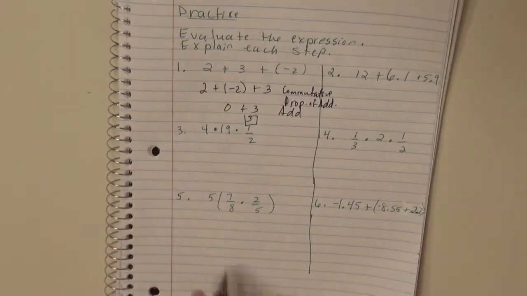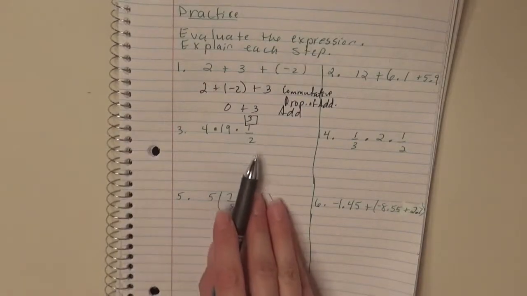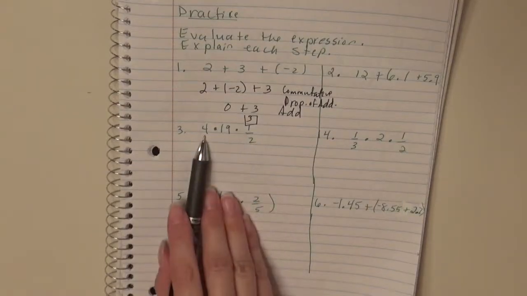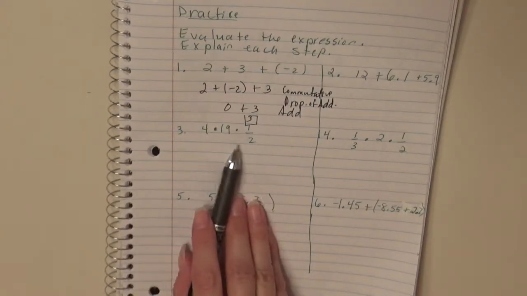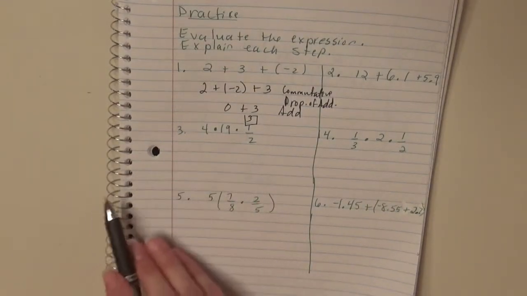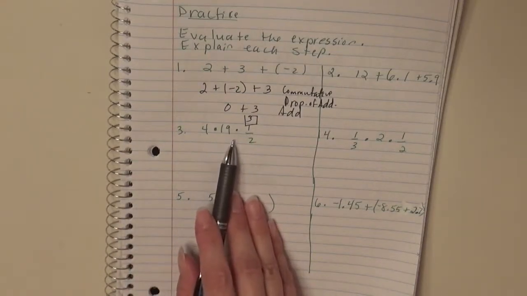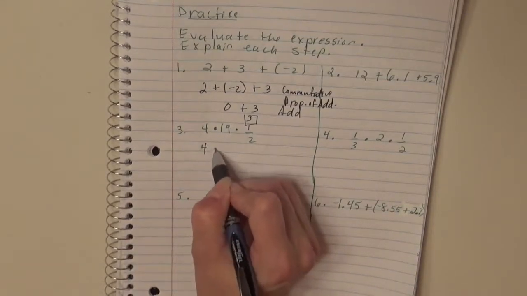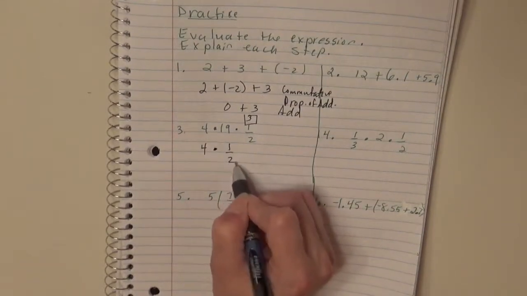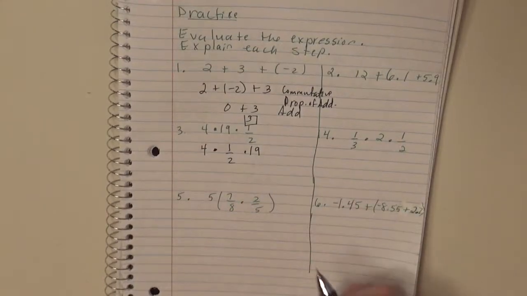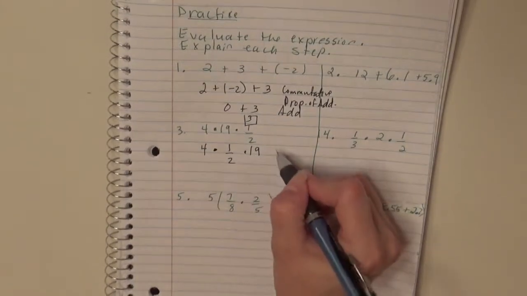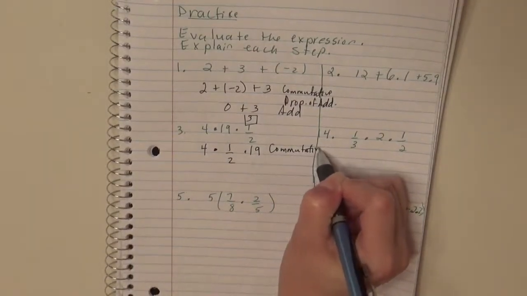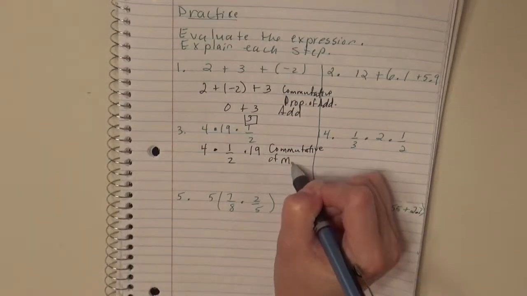Number 3, 4 times 19 times 1/2. Alright, well I noticed that 4 times 1/2, that's easy, because that means half of 4. So let's do that first. So in order to do that first, I need to rearrange some things here. I'm going to say 4 times 1/2 times 19, and because I changed the order, I'm using the commutative property. And this time it's of multiplication, because we're multiplying.